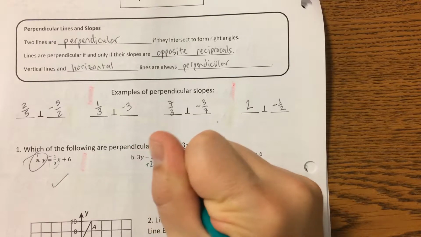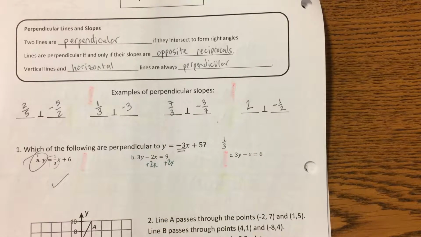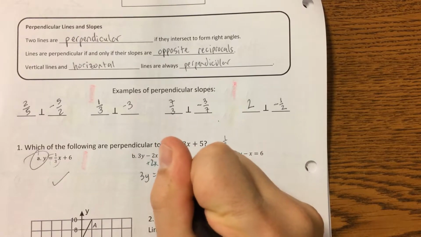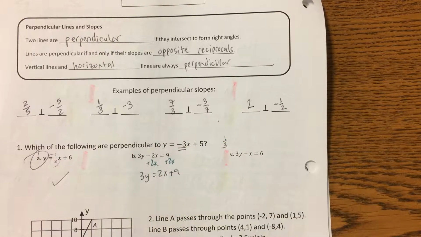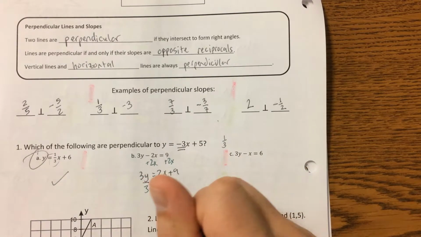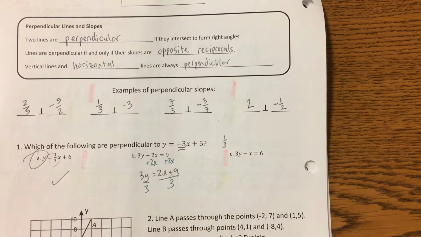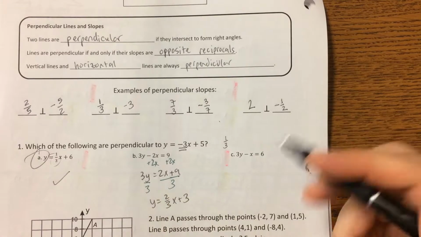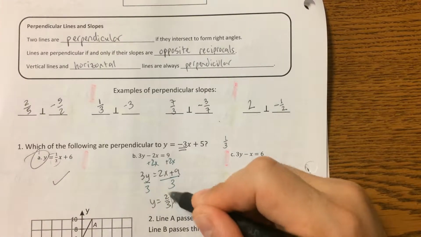We'll add 2x to both sides, which will give me 3y equals 2x plus 9. And then we divide every term by 3, and we get y equals 2/3 x plus 3.